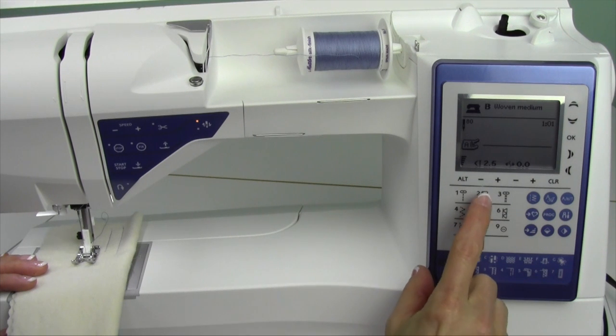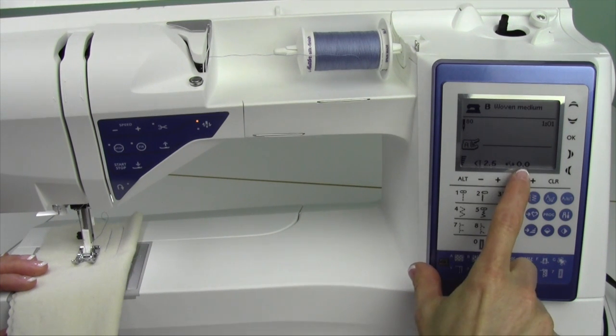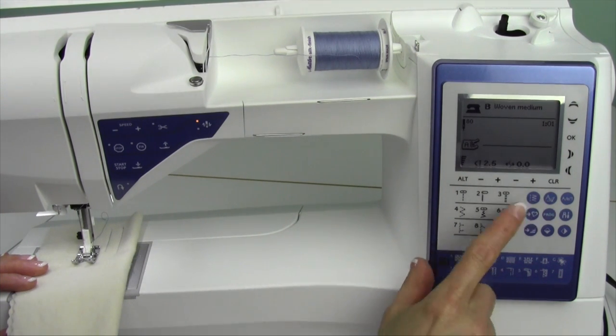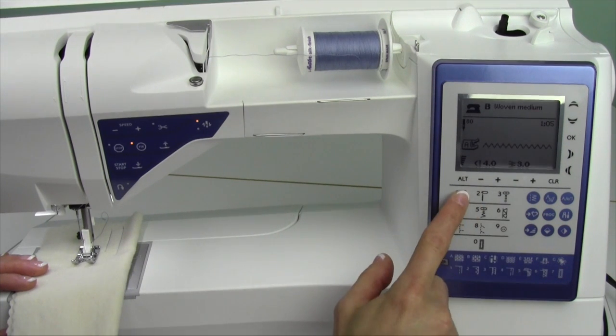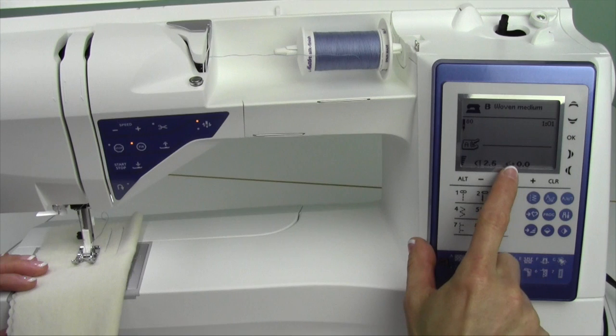Now for needle positions, when we're on a straight stitch, you'll notice that your machine will say 0.0. Now these buttons are used for stitch width when you're in other stitches. For example, if I switch to a zigzag, that's the stitch width. But when we're on a straight stitch, this is needle position.